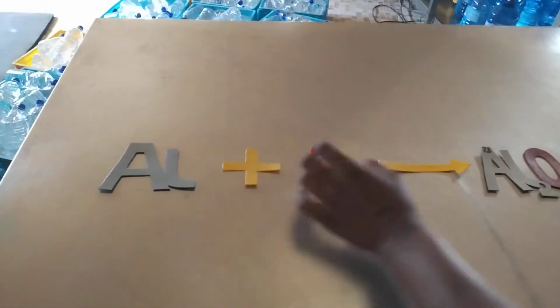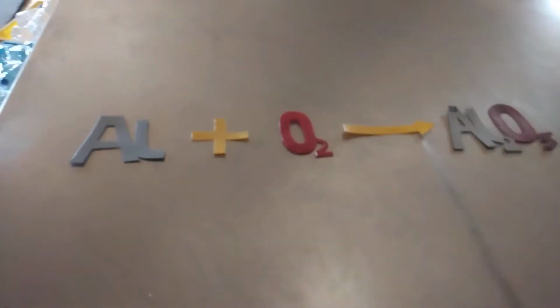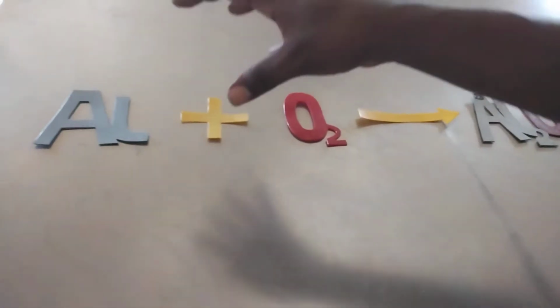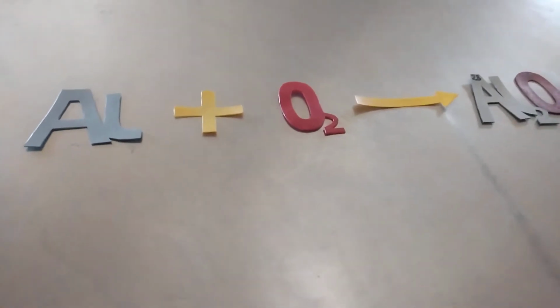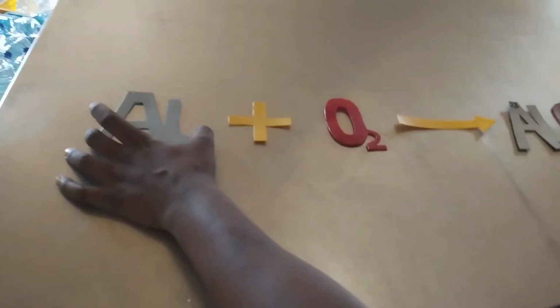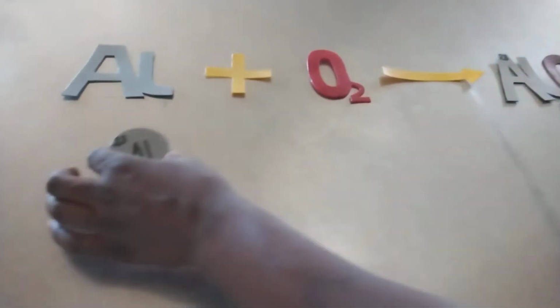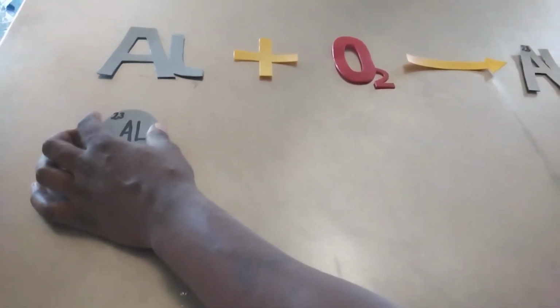Now, our first equation here is an equation between aluminium metal and oxygen gas to give you aluminium oxide, Al2O3. What you do to balance an equation is analyze the molecules and the elements. For instance, the first reactant here, aluminium, is a metal, so it is a single atom.